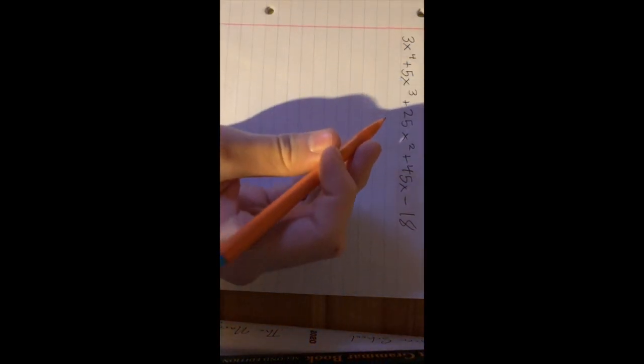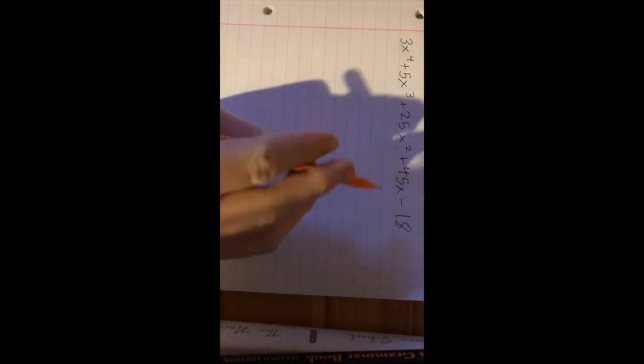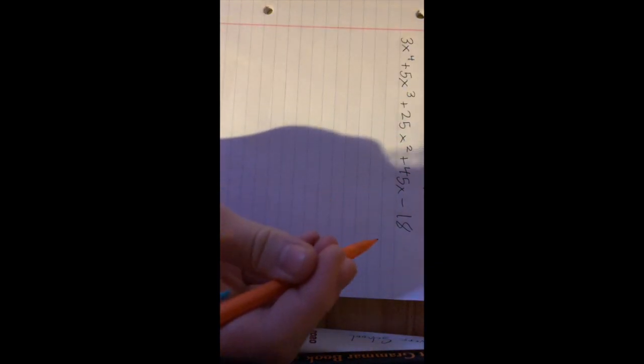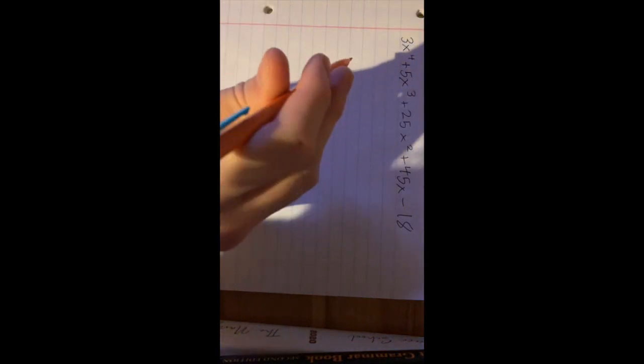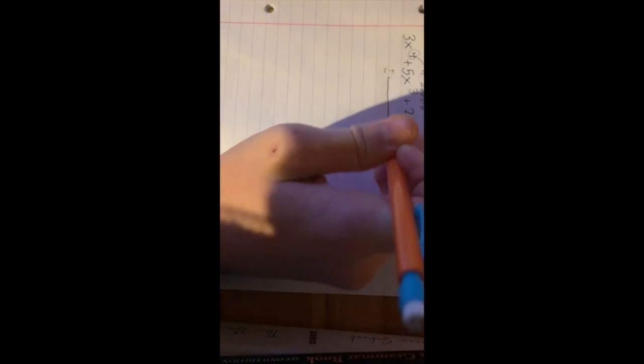Okay, so this is my problem, and my first thought is to try to find if there's a GCF, which there isn't. Another thought is to see if I can factor by grouping, but it doesn't really look like it. So then I realize that I have 4 zeros to find, and I can find a list of rational zeros by doing plus or minus the factors of the constant over the factors of the leading coefficient, which are 1 and 3.